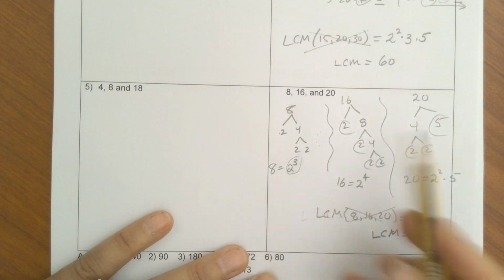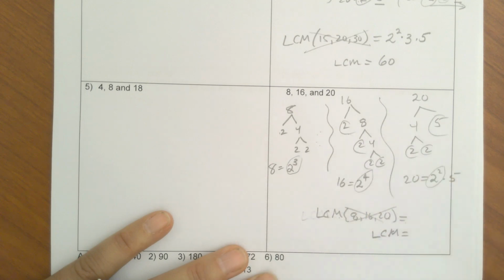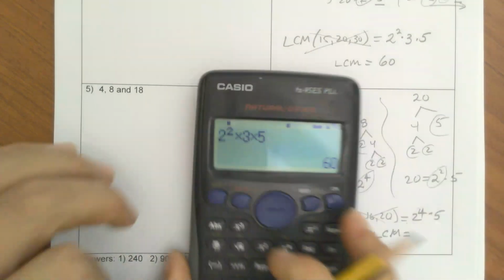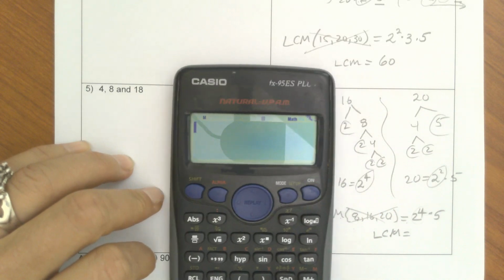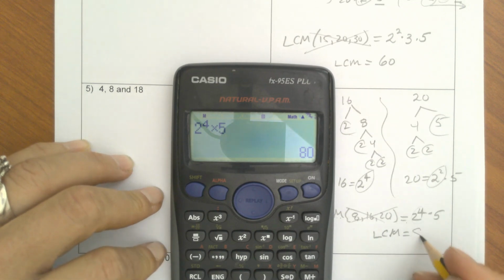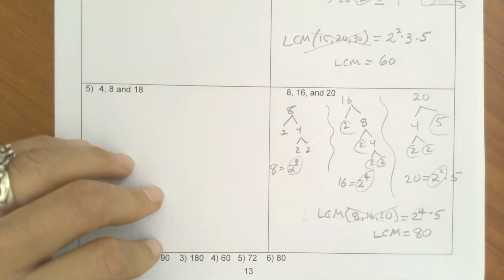I have 2 to the 3, 2 to the 4, and 2 to the 2. I have to choose the biggest one, so 2 to the 4. And then I have a 5, so I have to choose him, because he's the biggest 5. So 2 to the 4 times 5. Let's do 2 to the 4 times 5. 80. So my lowest common multiple here is 80.